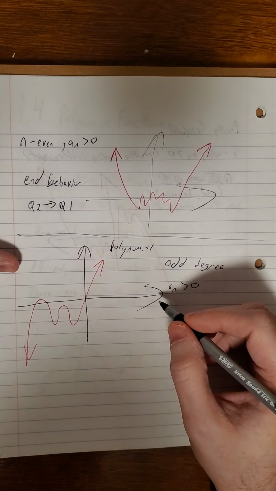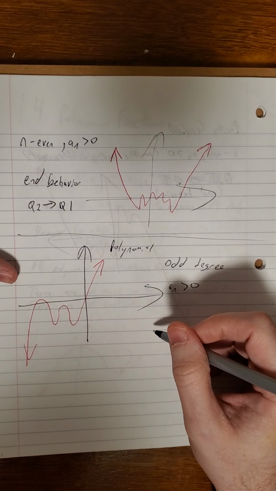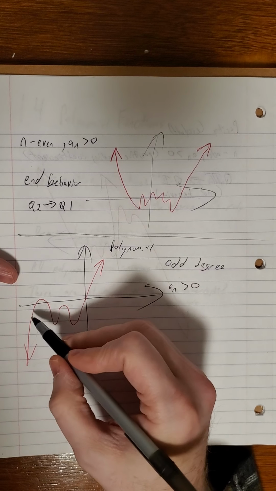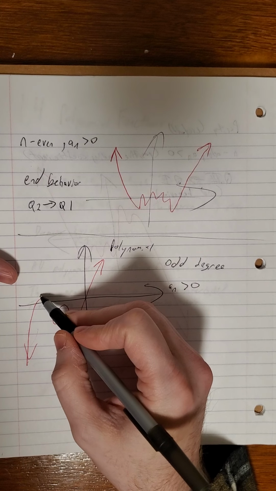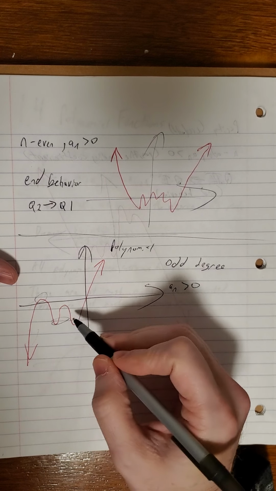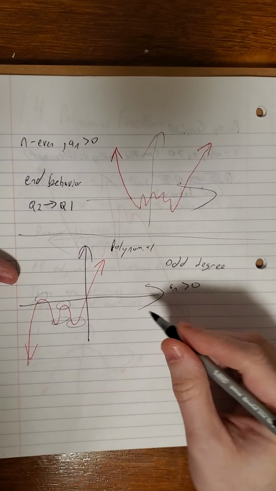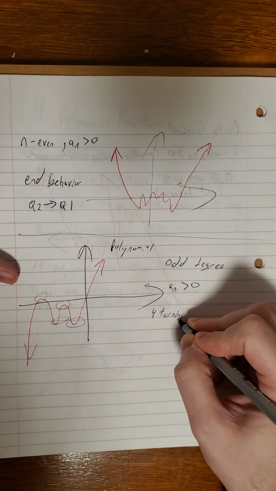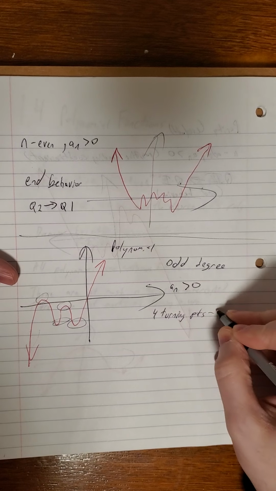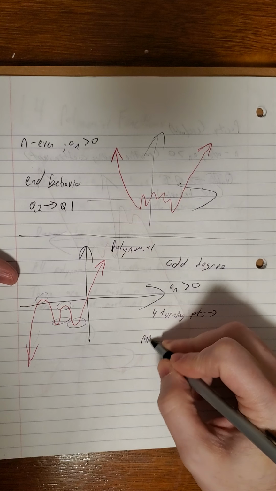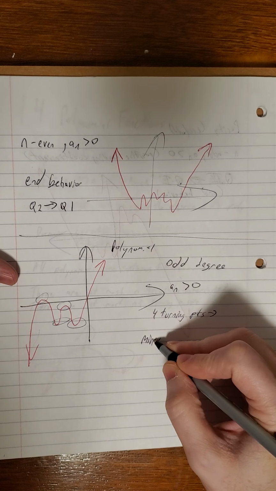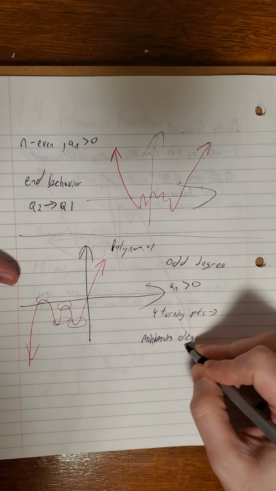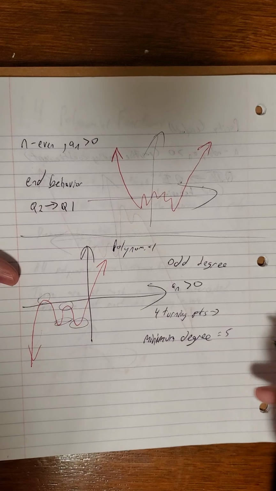And based on the number of turning points, I can tell a minimum degree. So here we have 1 turning point, 2 turning points, 3 turning points, 4 turning points. So our minimum degree is 5.